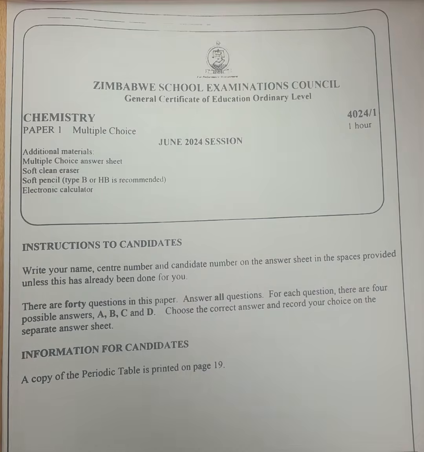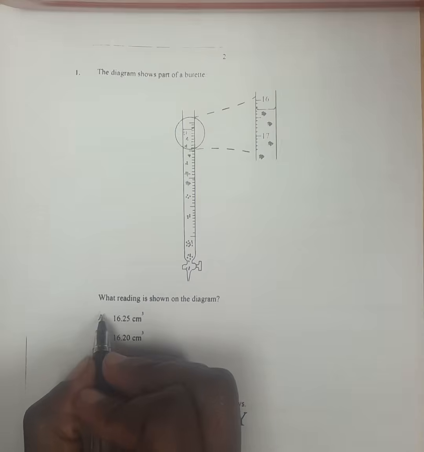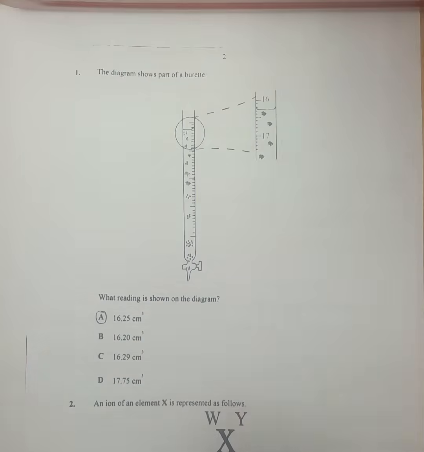Let's get started. Number 1, the diagram shows a part of a burette. What reading is shown on the diagram? So the correct answer is going to be A, which is 16.25. I'm going to explain why I've said the answer is 16.25 cubic centimeters. So the volume of a burette is read at the lowest point of the meniscus.